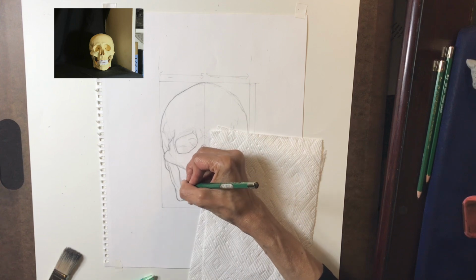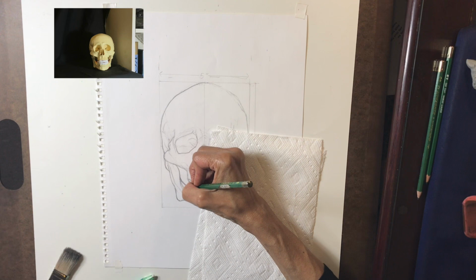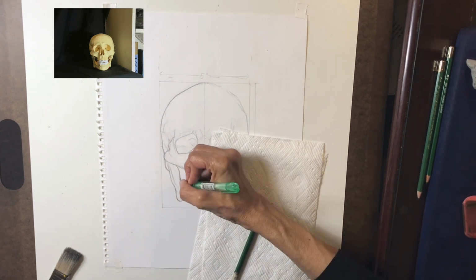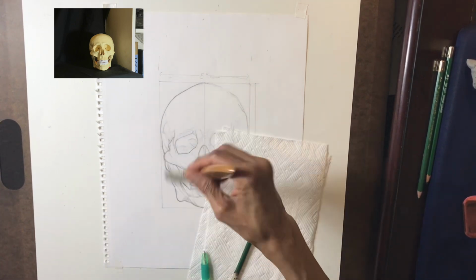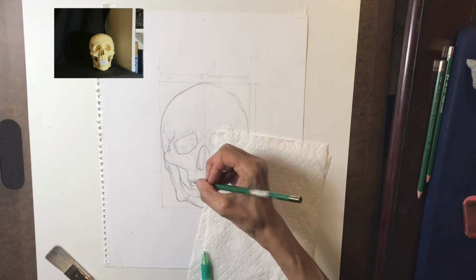This goes in here like this and has a little bit of a fold in here, again with there being quite a bit of distance between that edge and the next visible edge. So that one gets really nice and dark too.